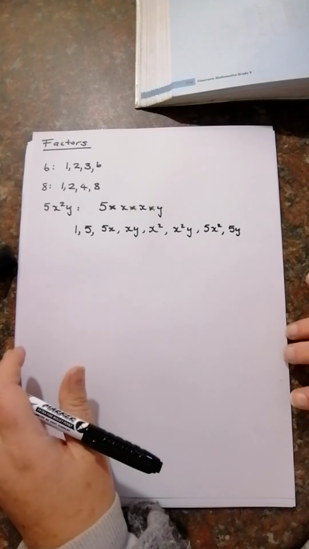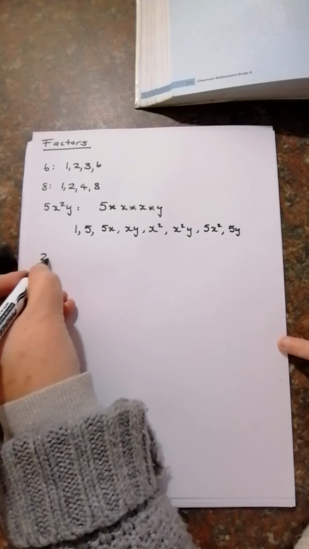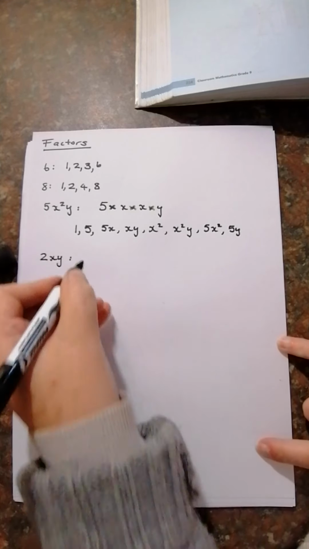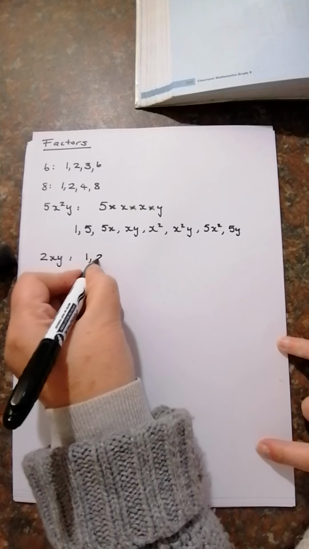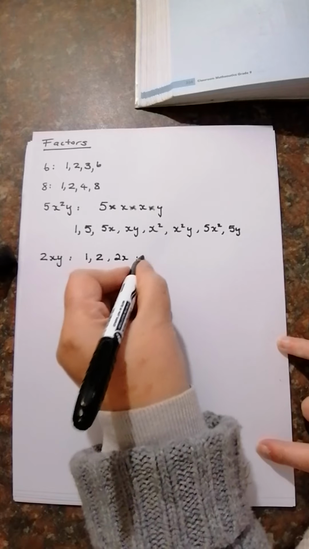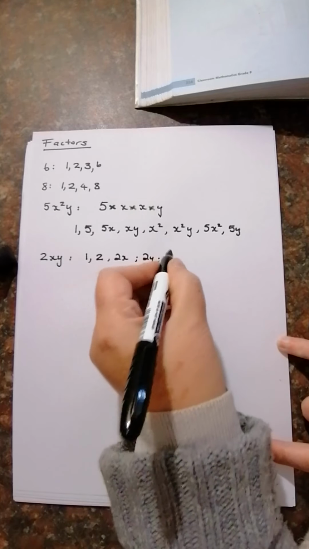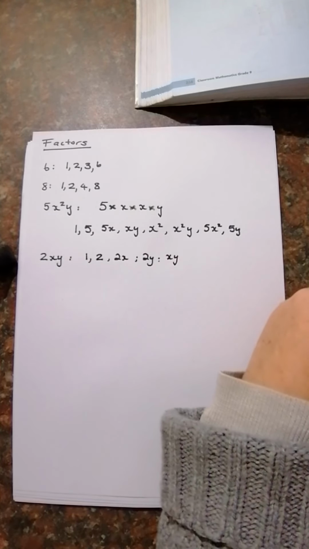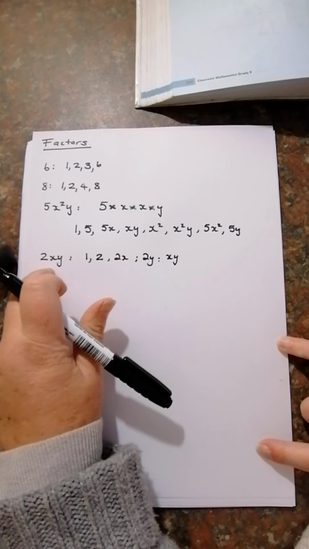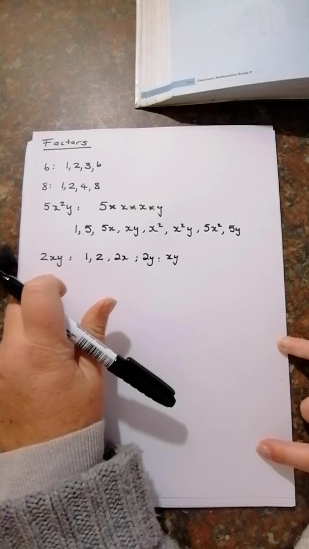Okay, let's try another one. What about 2xy? What are the factors? Okay, 1, 2, 2x, 2y, xy. Those are all factors that can go into that without leaving a remainder.